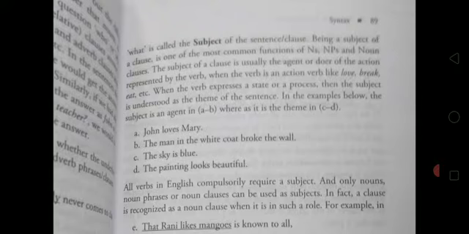The subject of a clause is usually the agent or doer of the action represented by the verb, when the verb is an action verb like love, break, eat, etc. When the verb expresses a state or process, then the subject is understood as the theme of the sentence. In the examples below, the subject is an agent in some and the theme in others.